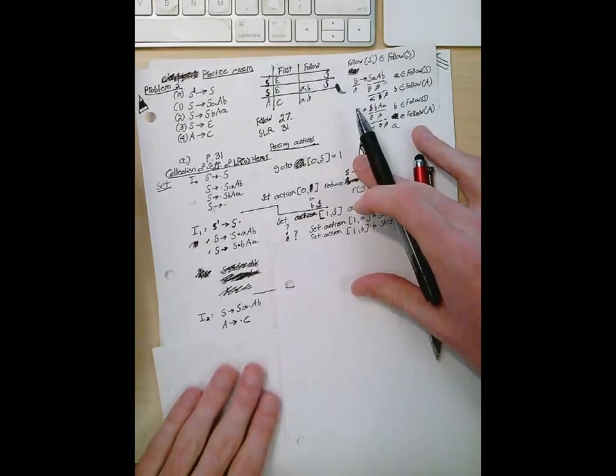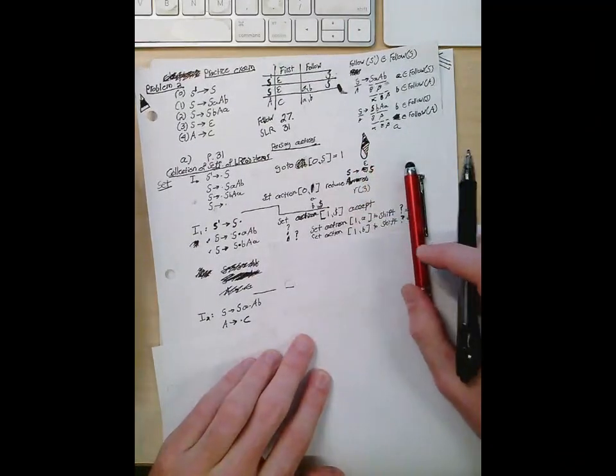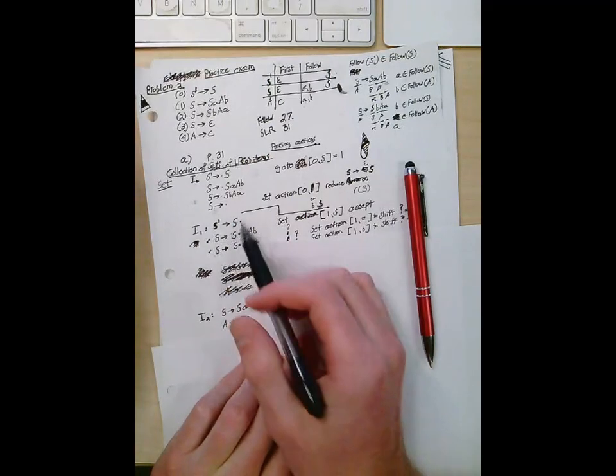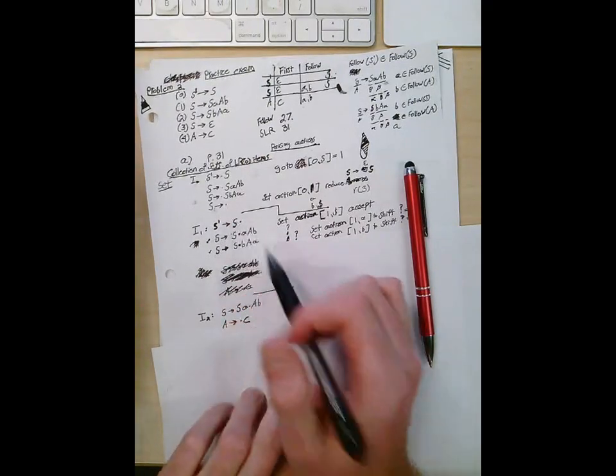Here it is, set 2. And set 2 is the product. This has been already exhausted. The pointer's gotten to the end of this production rule.